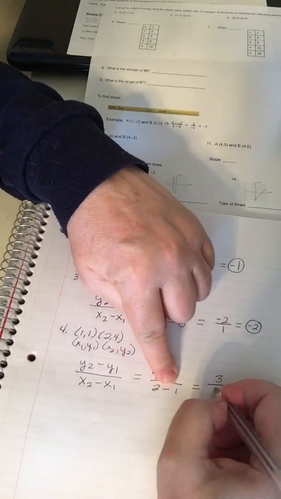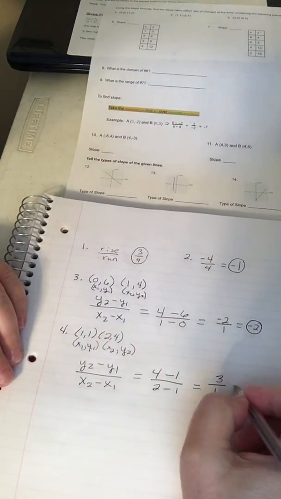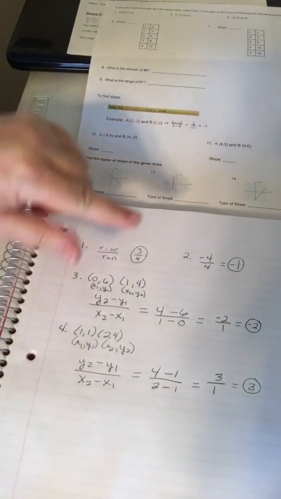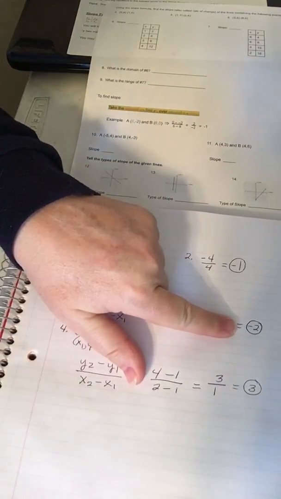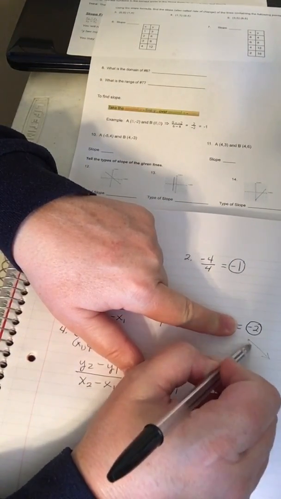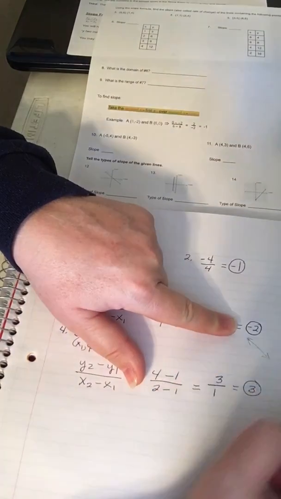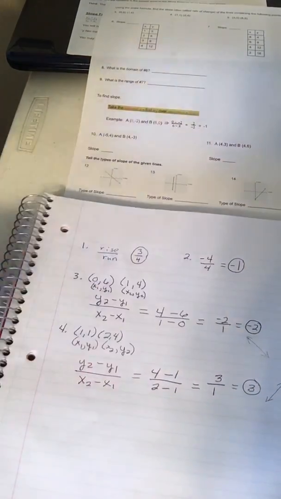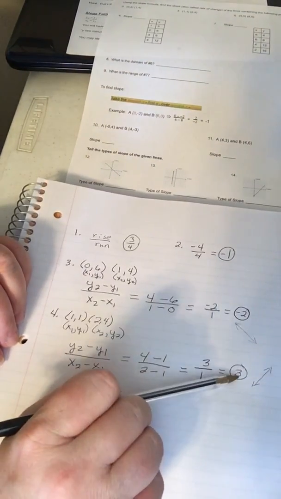2 minus 1 is 1. Can we simplify that? Yep. And we get a slope of 3. So if we looked at these two slopes, this one is a negative slope, which means the line would be going down. This is a positive slope, which means if we graphed it, the line would be going up. Okay? Positive slope, negative slope.